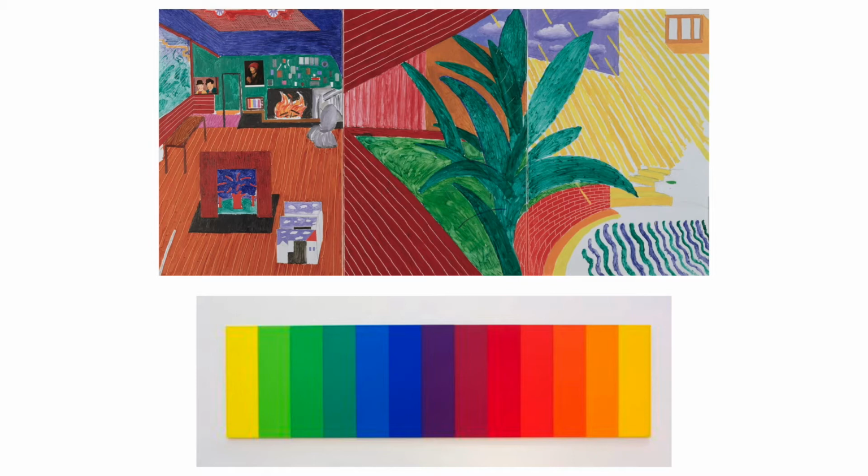Let's take a look at these two artworks. What are some similarities and differences between these two paintings? I'll give you a moment to think about that. Something that's the same that I noticed about these two paintings is, of course, the colors. They have almost directly the same colors, almost all actually.